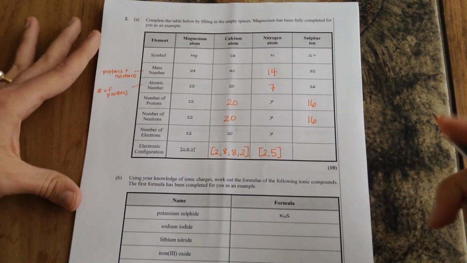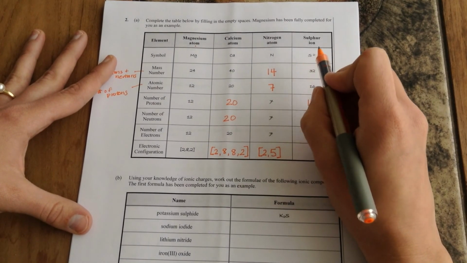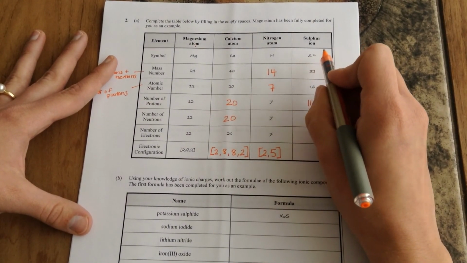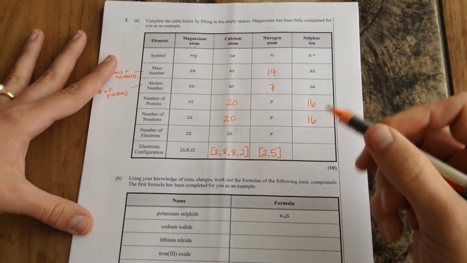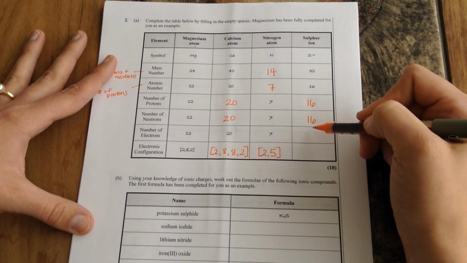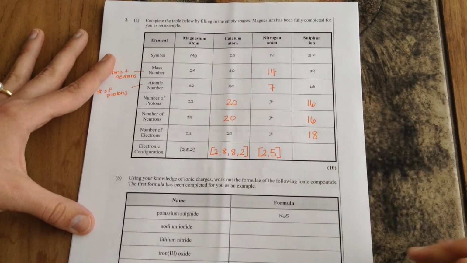Now, if it was a sulfur atom, we would have 16 electrons, but it's not. It's got a 2 minus charge because it's an ion. When something has a 2 minus charge, it means it's gained 2 negatives. It's gained 2 electrons, so it has 2 more electrons than what it would normally have. So instead of 16, it's gained 2, it has 18 electrons.